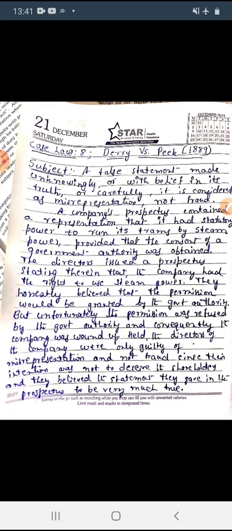We'll see first, before starting this case, we need to know the meaning of misrepresentation and the meaning of fraud. Fraud is the next topic, but under this case we need to know its meaning. Misrepresentation is when, unknowingly, without the intention to deceive the other party, a person gives a wrong statement or does not disclose a material fact. The main thing is that it is done unknowingly or innocently or carelessly, without intention to deceive the other party.